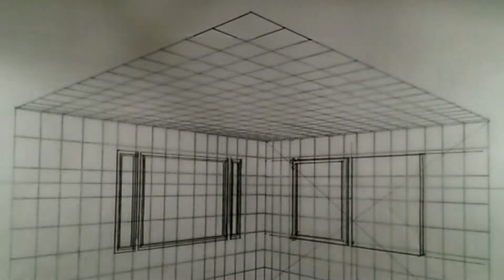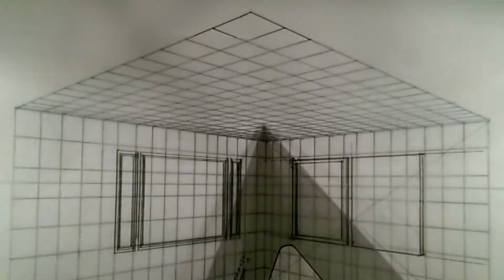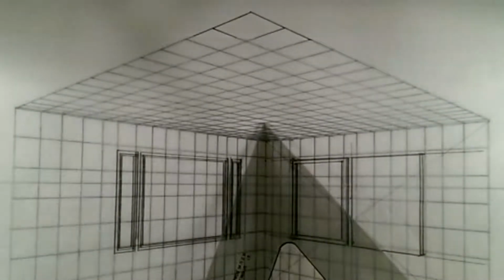And what we're going to do is create a soffit around the edge of the room, and then we're going to raise the interior part of the ceiling up about a foot.